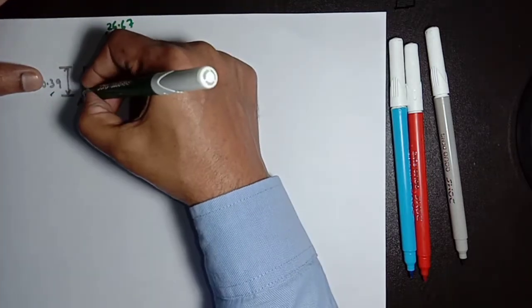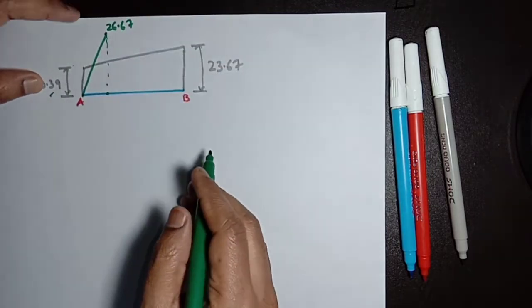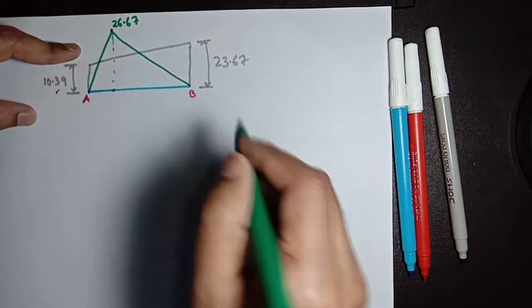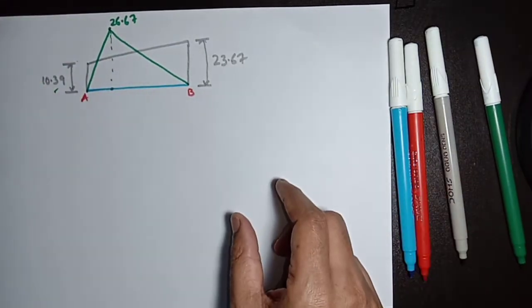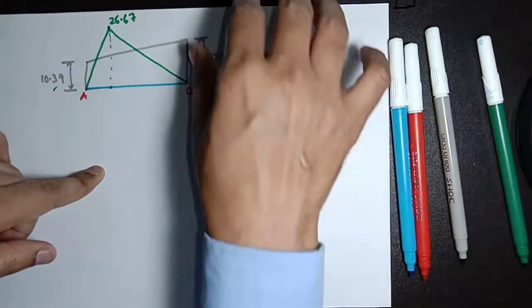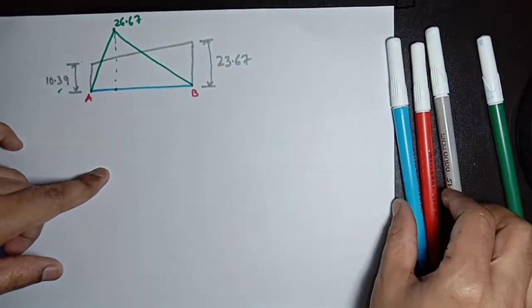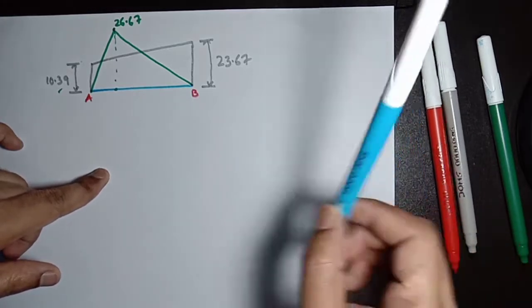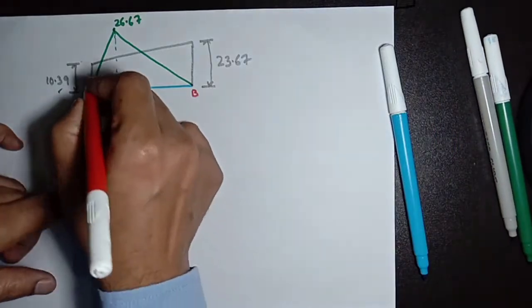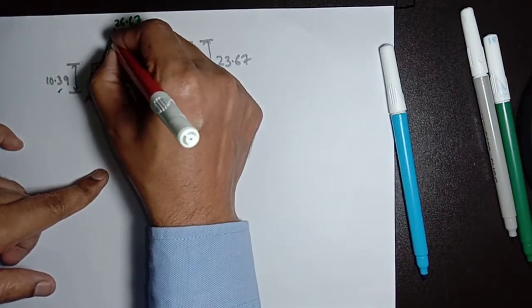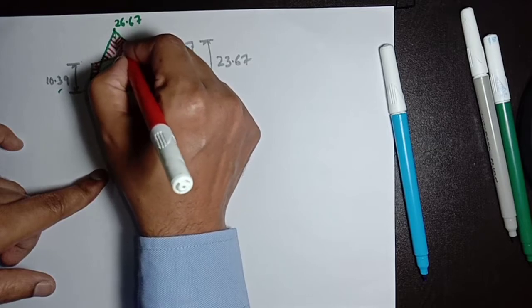And now connecting this one and connecting this one, we have developed a bending moment diagram, but still it's not the final value. The common value of this one will be the hashed portion. This will be the final bending moment diagram for span AB and span BC.